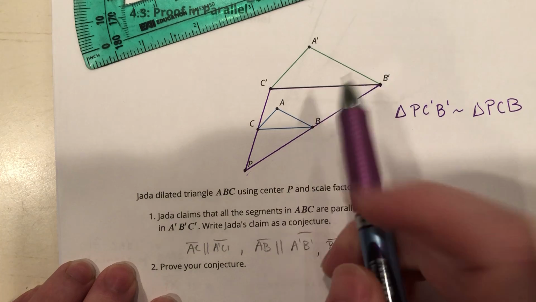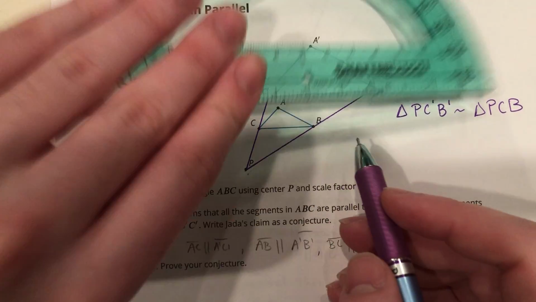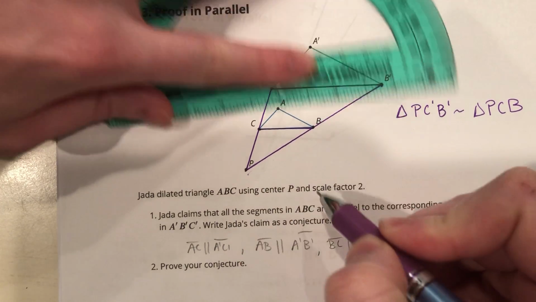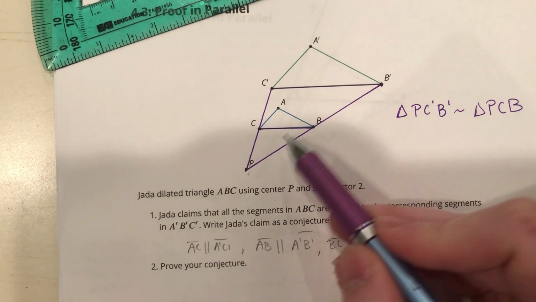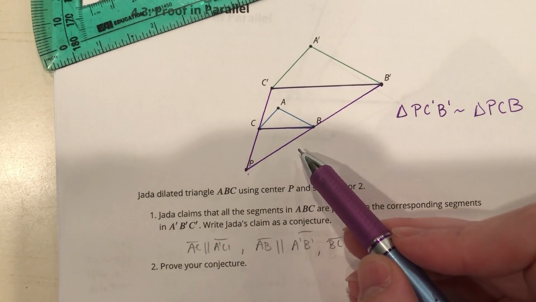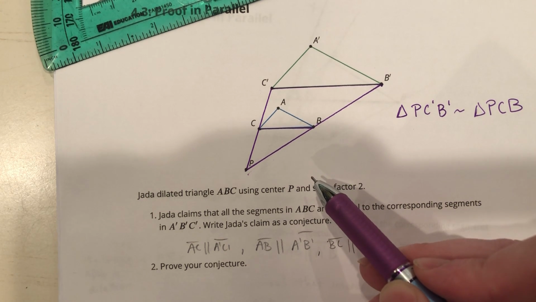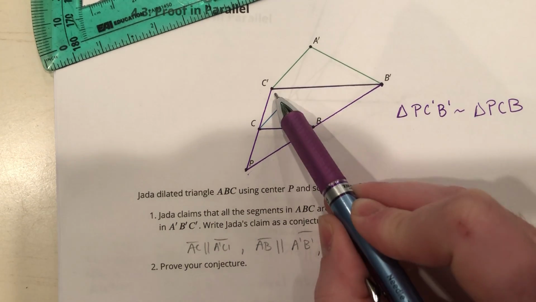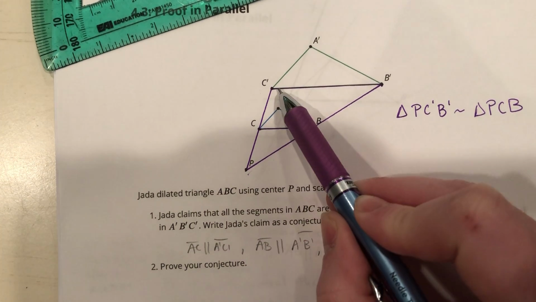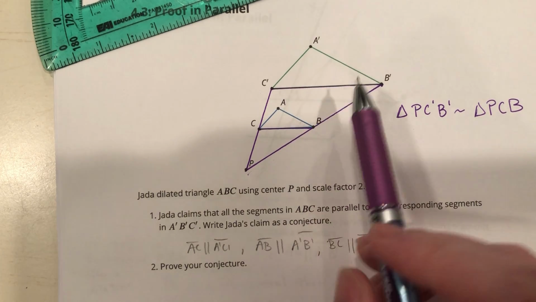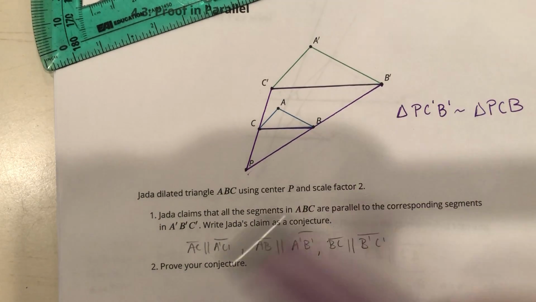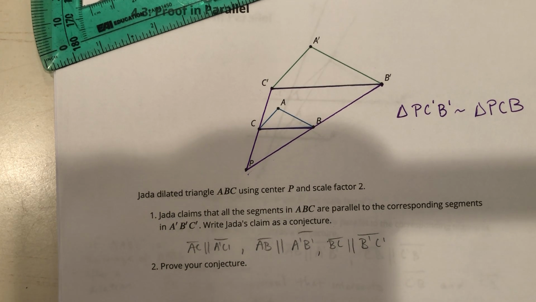If I can show that these two triangles are similar, let me actually add this other side here. If I can show that these two triangles are similar, then I'll be able to show that I have corresponding angles that are congruent. If I can show that these two angles right here are corresponding, I then know by the corresponding angle theorem that these two sides have to be parallel. And you'll see that when I start to write things out.